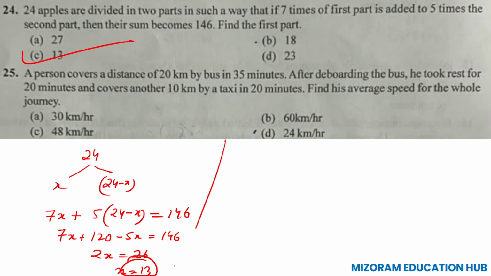Question number 25. A person covers a distance of 20 km by bus in 35 minutes. After deboarding the bus, he took rest for 20 minutes and covers another 10 km by a taxi in 20 minutes. Find his average speed for the whole journey. Average speed is total distance by total time.